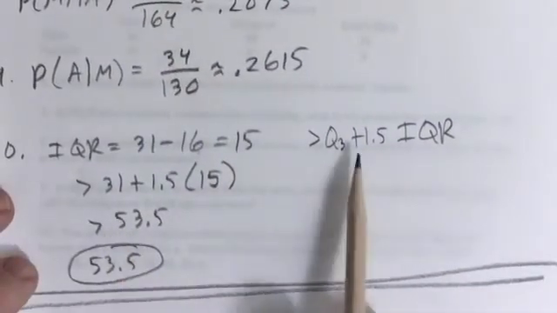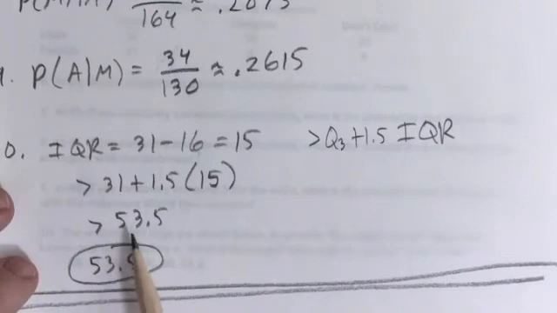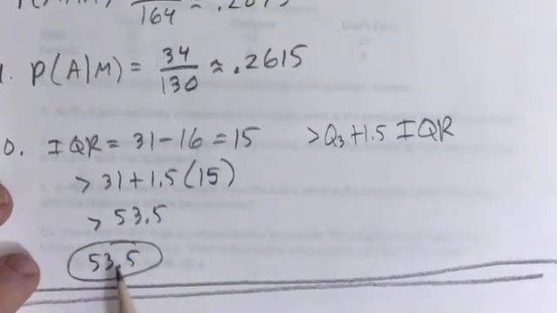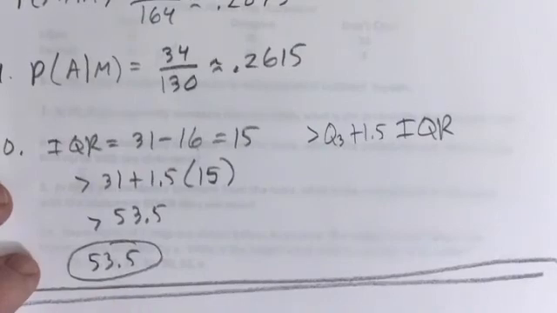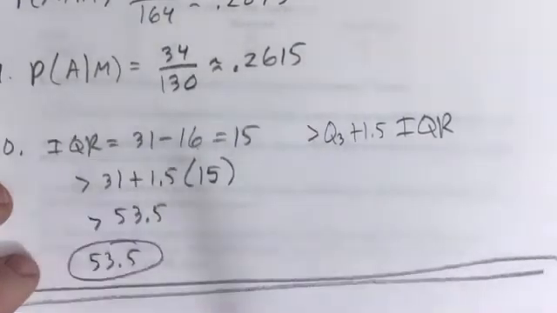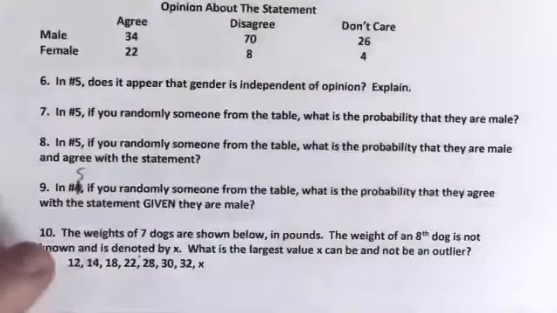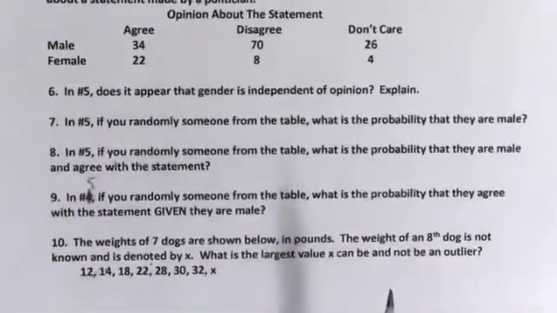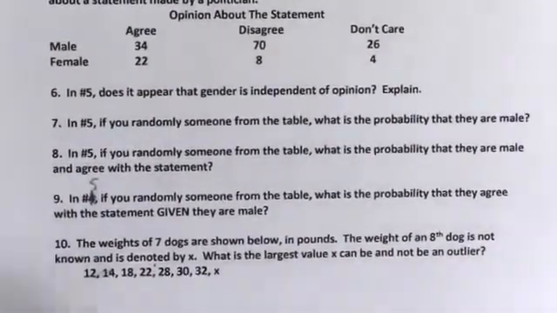And so you plug it into this formula and you would get that anything bigger than 53.5 is an outlier. Therefore, 53.5 is the largest number that it could be and not be an outlier. And that's it. That's your quick little rundown of chapter 1. If you have any questions about that, please send them to me.